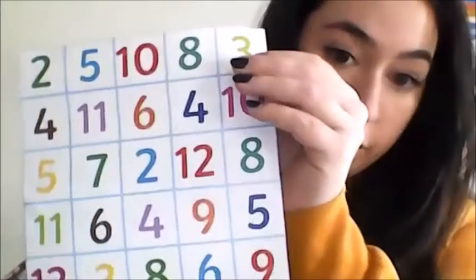Good, well done. So once you have your grid, okay, you need to decide if you're going to play this with somebody else or if you want to play by yourself. So whoever goes first, if you're playing a two-player game, will take your dice and then you'll give it a little roll. And then I got 3, so you can see that, and another 3. Okay, so I'm going to use those numbers to try and make one of the numbers on my grid.